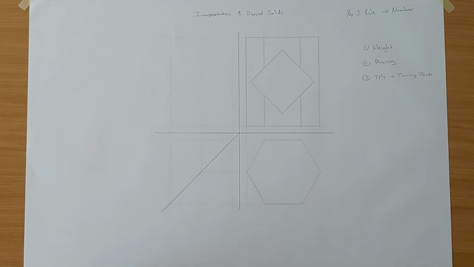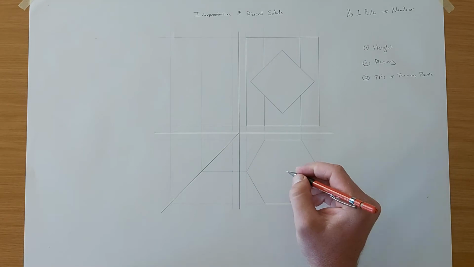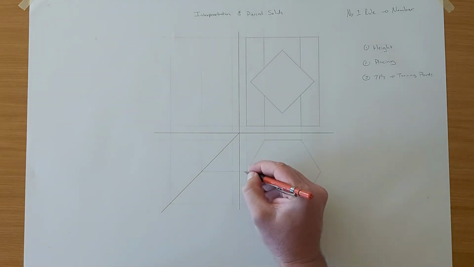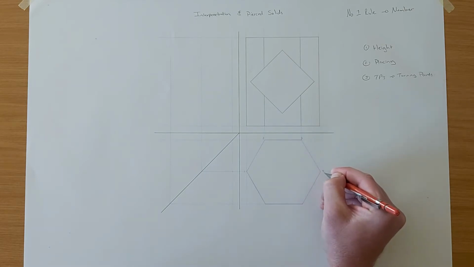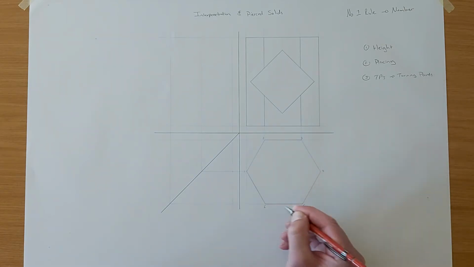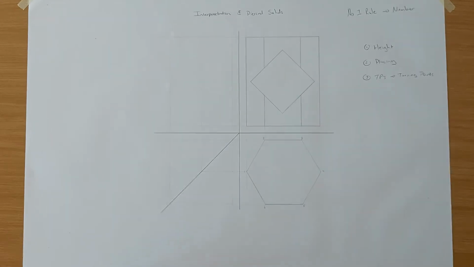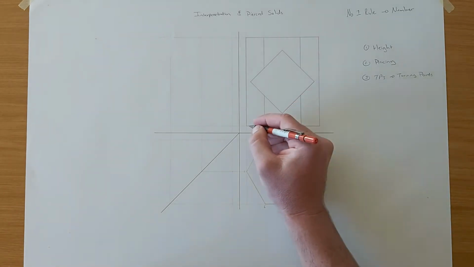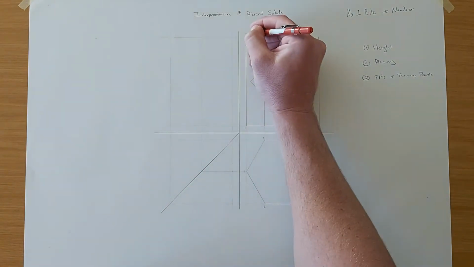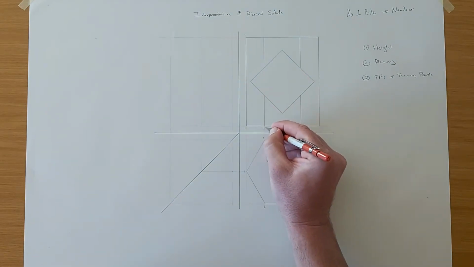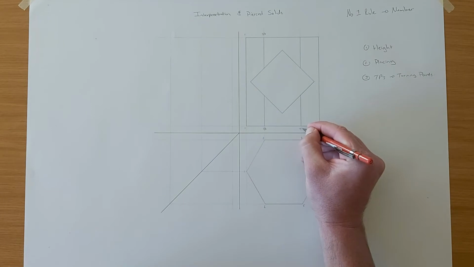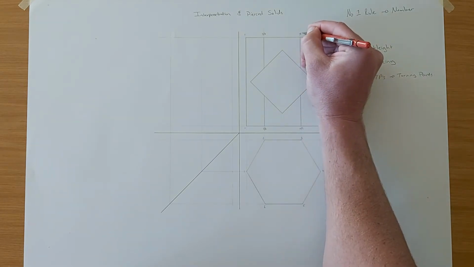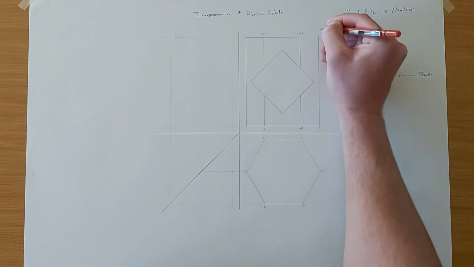Right, so let's quickly start with our number one rule, our numbering. I'm going to start with my top view. I'll start with 1, 2, 3, 4, 5, and 6. Due to the fact that it's a hexagonal prism, I'm going to do it on my front view as well. So it's number 1 and 1, 2 and 6, 2 and 6, 3 and 5, 3 and 5, as well as 4 and 4.